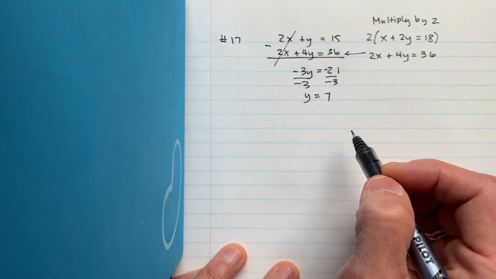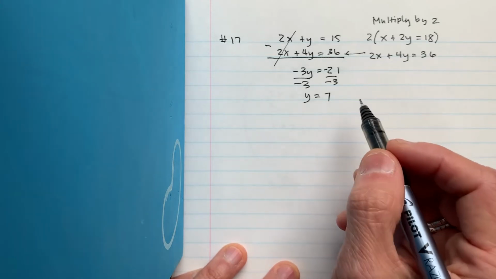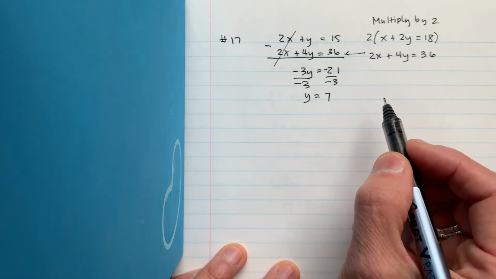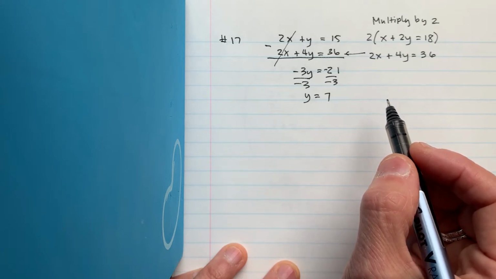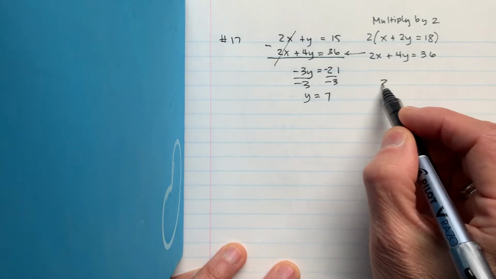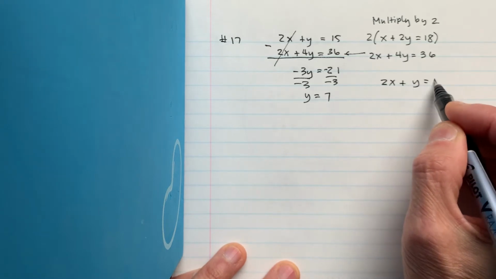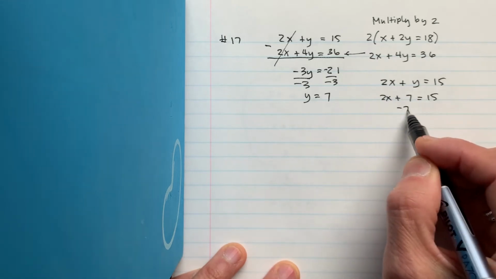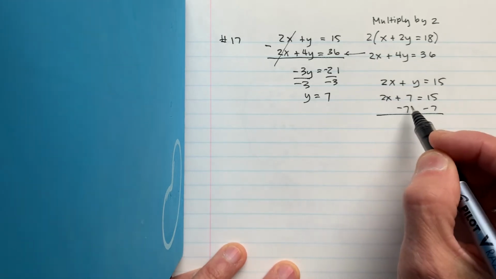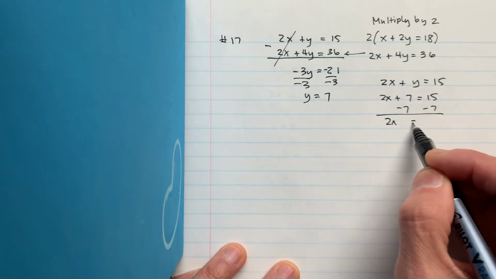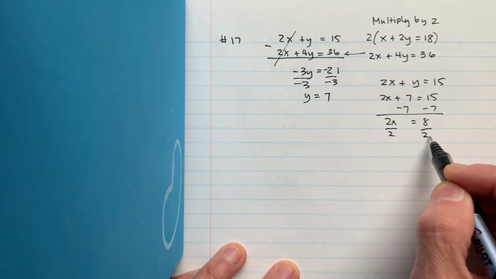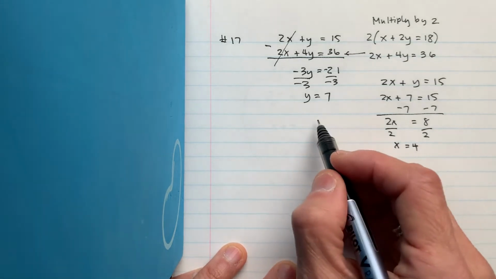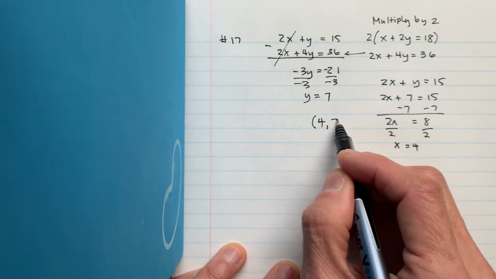Okay, so that's the y. We're going to plug the y back into another equation. Which one should we pick? I guess the first one. 2x plus y equals 15 is the first one. 2x plus 7 equals 15. Minus 7, minus 7. 2x is equal to 8. Divide by 2, divide by 2. X is equal to 4. Your point of intersection, one solution, is (4, 7).